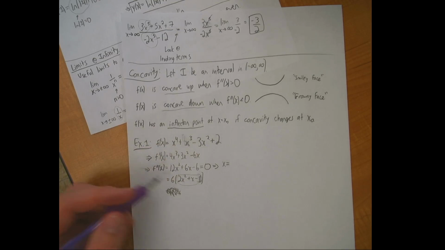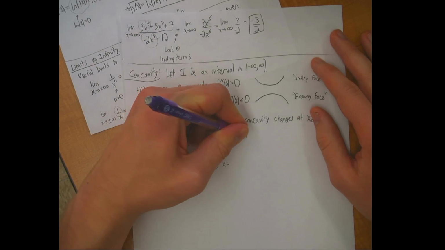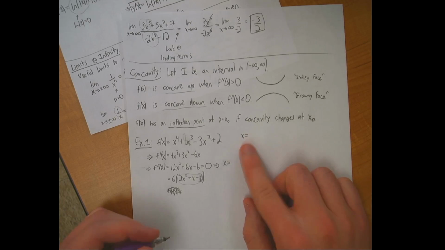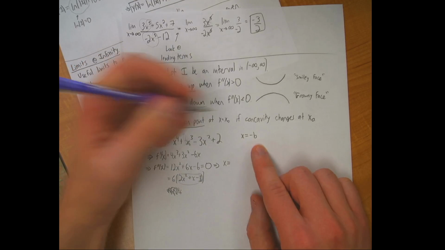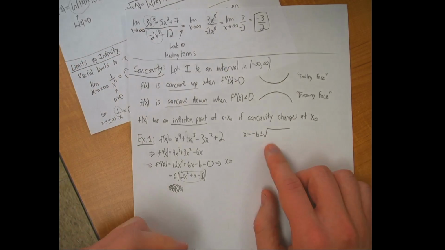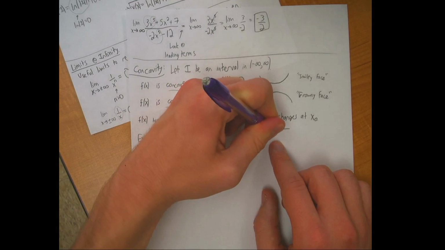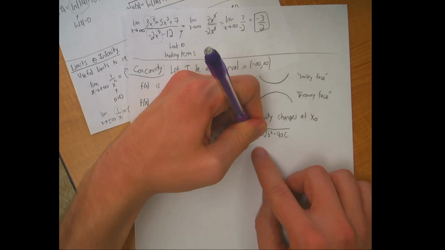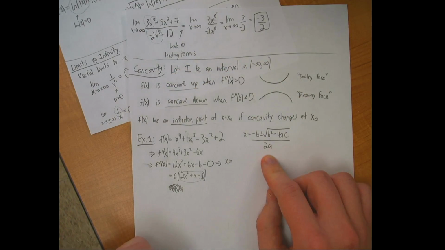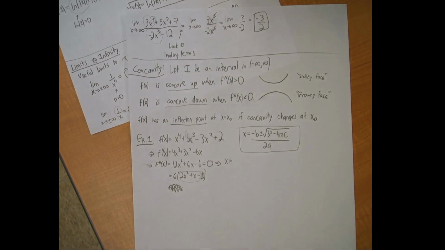So x equals, okay, I think some of us need to have a quick recollection of that. If you recall, the quadratic formula says x equals negative b plus or minus the square root of b squared minus 4ac, all over 2a. I'm going to keep using that song so that you guys can remember it. I know it's stupid, but if it helps you remember, then please use it.